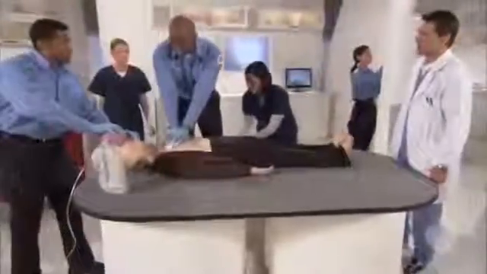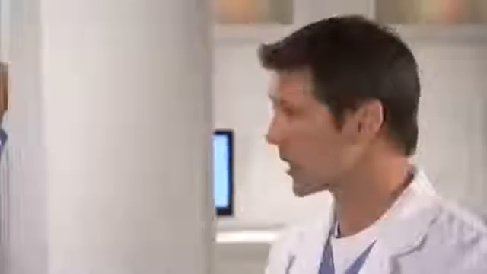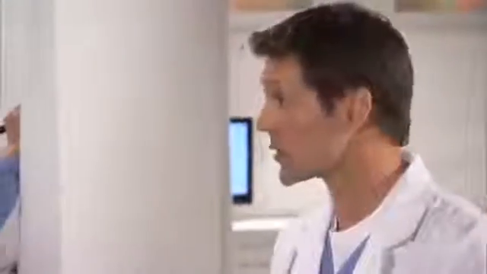How's his airway? I was getting chest rise with the bag mask, but now I'm getting significant resistance. Okay, let's go ahead and insert an advanced airway. Dana, once that IV is established, give 1 milligram of epinephrine and flush with a 20 milliliter saline bolus.